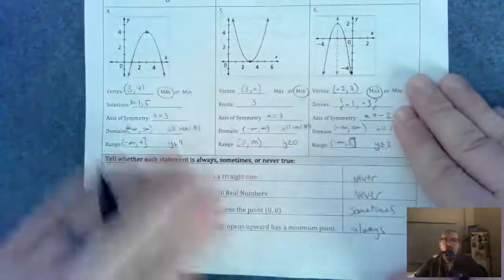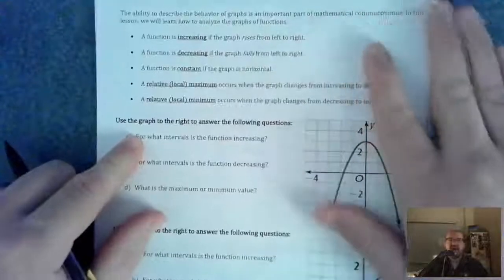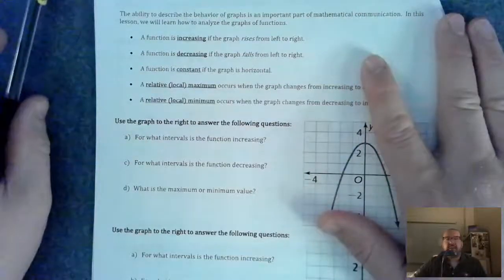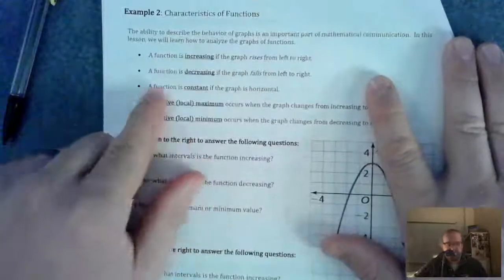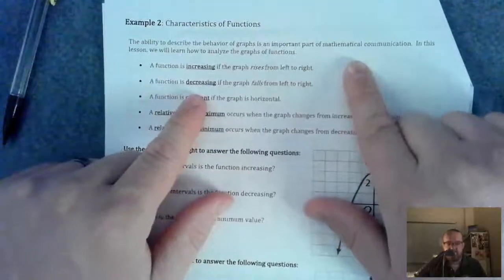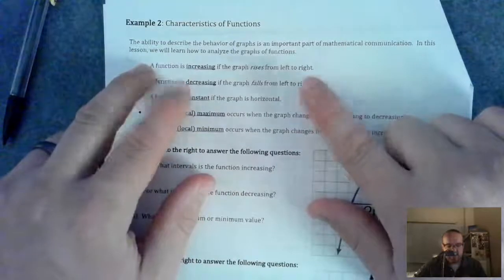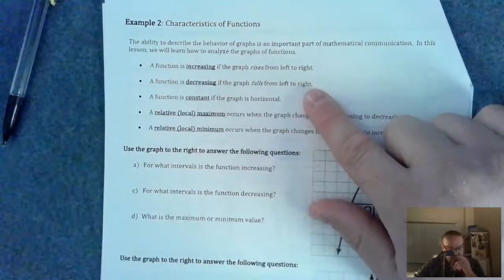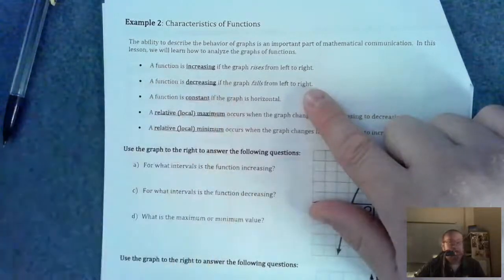All right. One last key idea, and that's all about increasing or decreasing. So we're going to take a look at basically what's happening with this here. The ability to describe the behavior of a graph is important here. In this lesson, we're going to learn how to analyze the graphs of functions. A function is increasing when it rises from left to right.